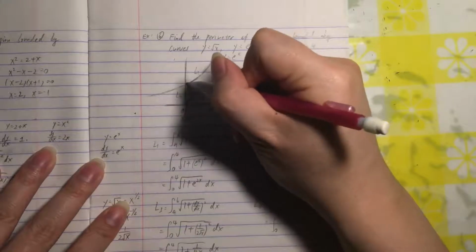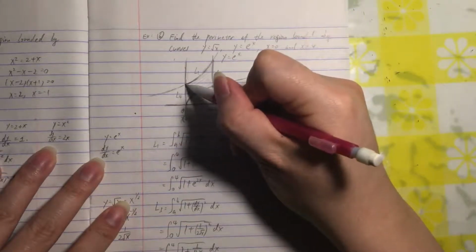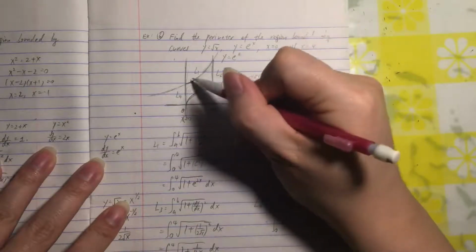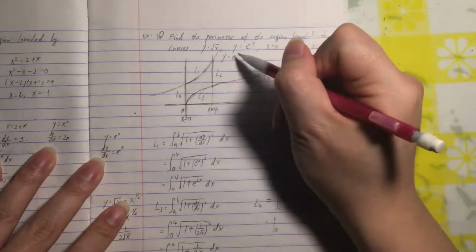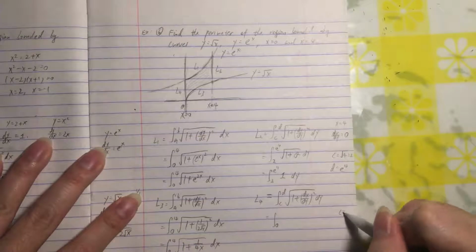How about d? D is this point. That's c, that's d. For this point, we plug 0 into this function. If we plug in 0 here, e to the power of 0 is 1. So c is 0.